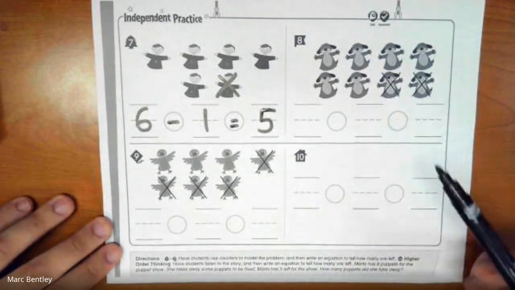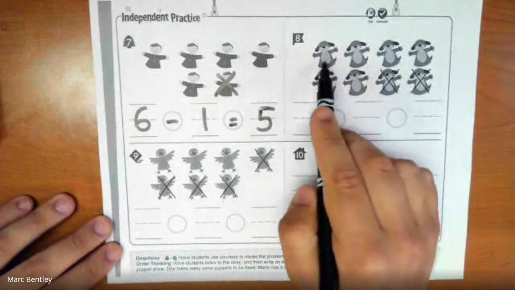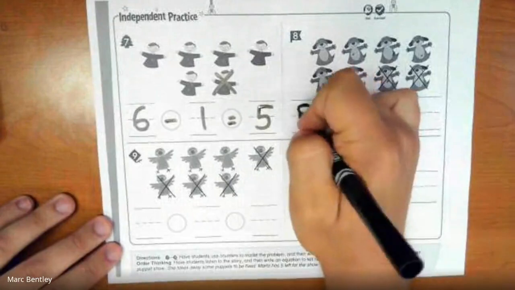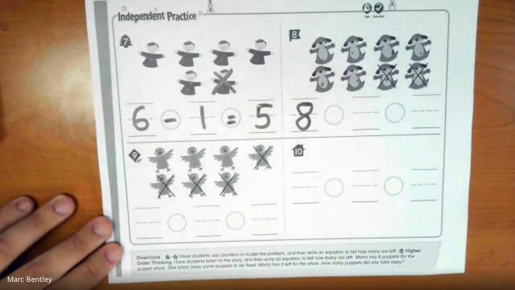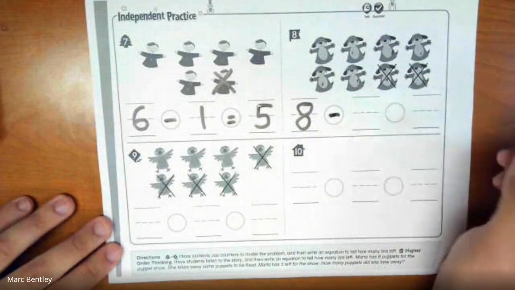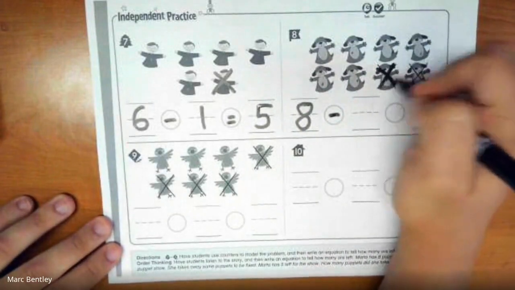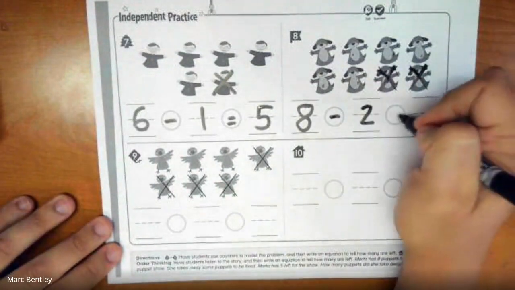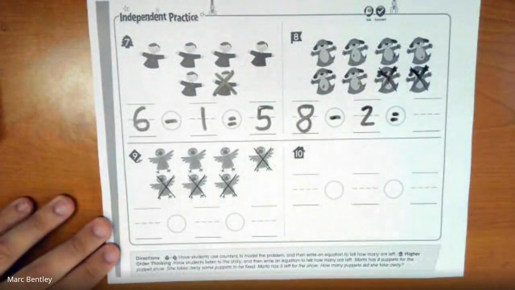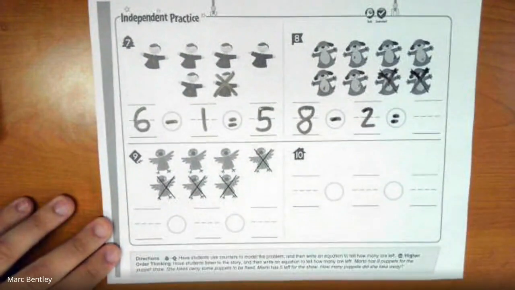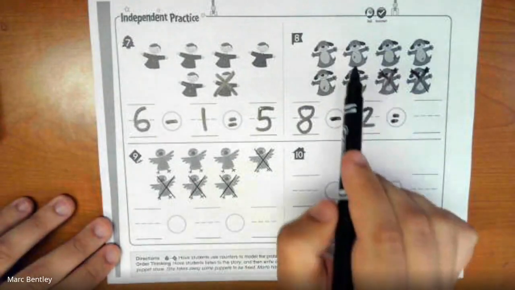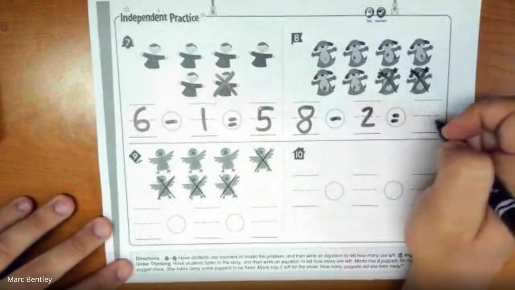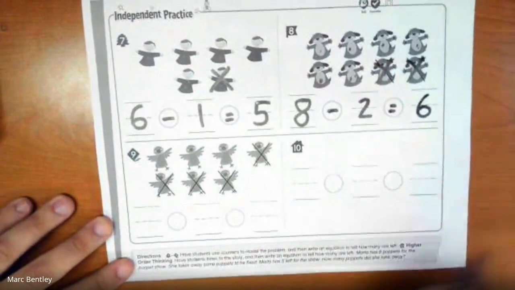Okay, moving across to here. To start with, I have 1, 2, 3, 4, 5, 6, 7, 8. I'm going to write my 8 right here. I know that I'm subtracting, so it's 8 minus 2 equals however many I have left. Let's see if you can work that out before me. But if I count them up, I have 1, 2, 3, 4, 5, 6 left. So 8 minus 2 equals 6.